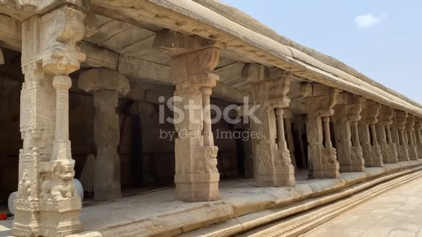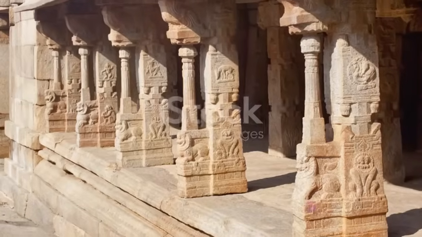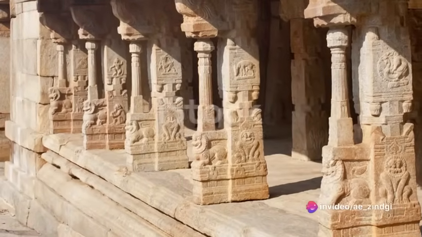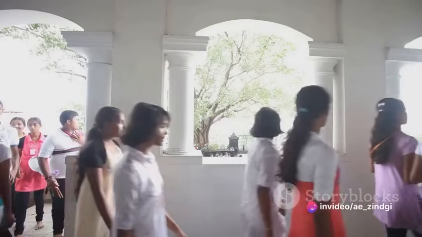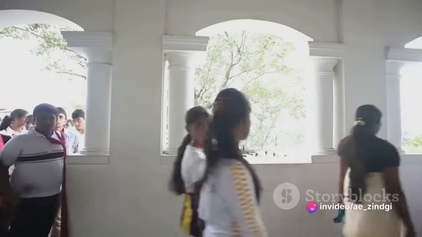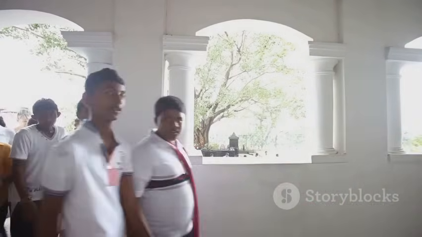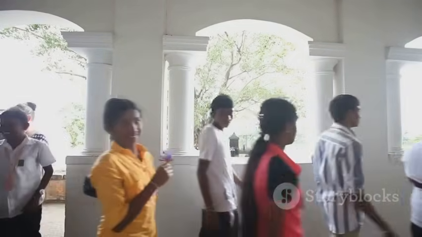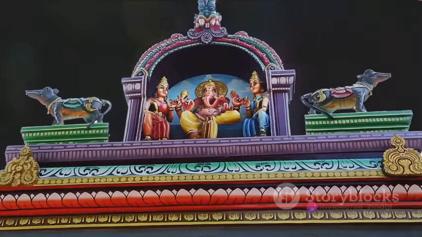Each pillar is a work of art in itself, adorned with carvings that tell tales of ancient lore and divine legends. Walking down this corridor feels like stepping into another era, surrounded by the echoes of ancient chants and the soft whispers of history. The layout of the Rameswaram Temple is also noteworthy.